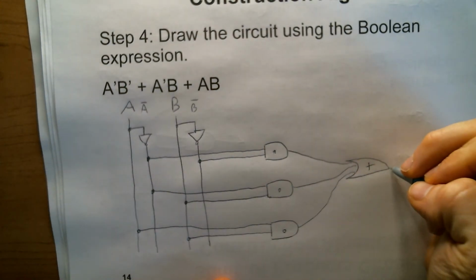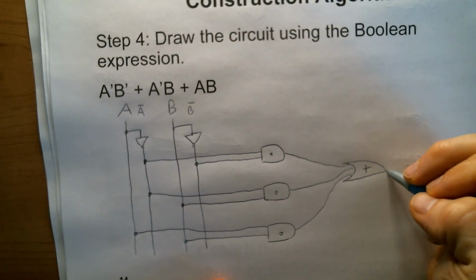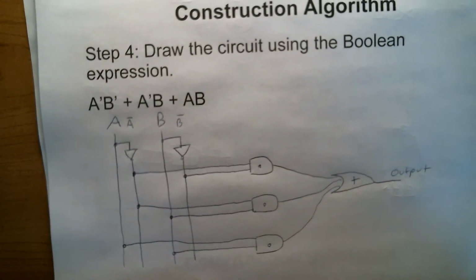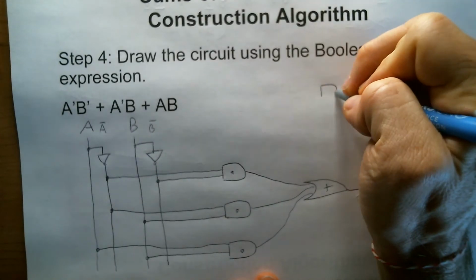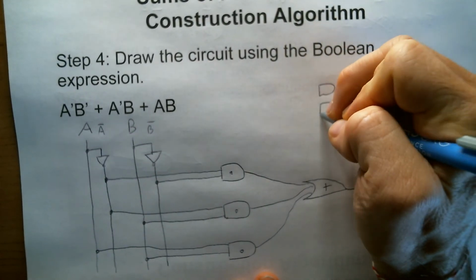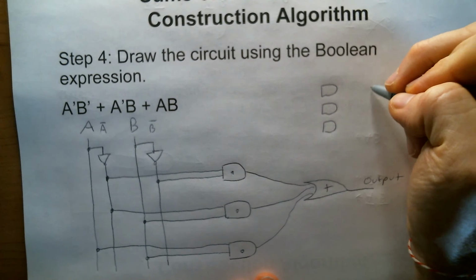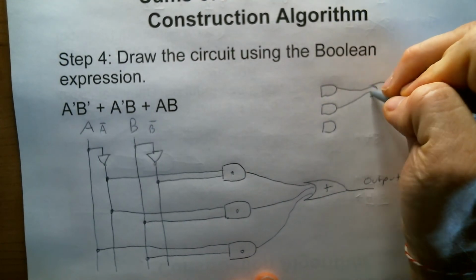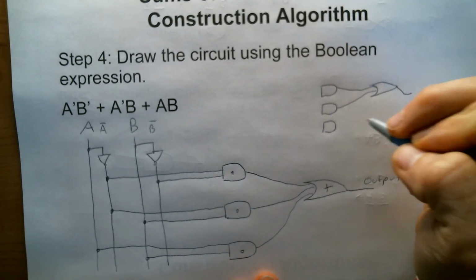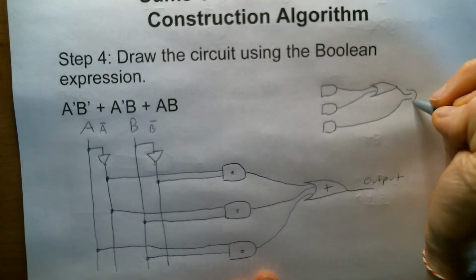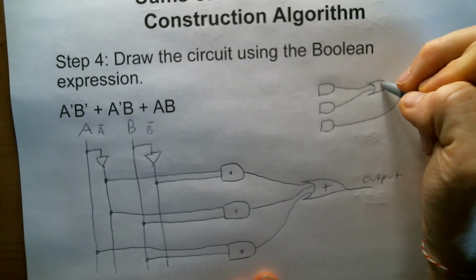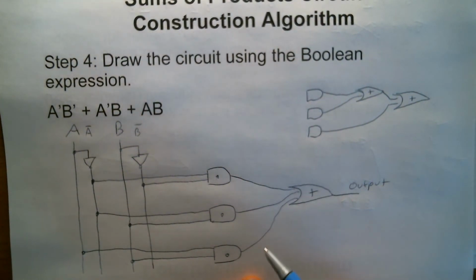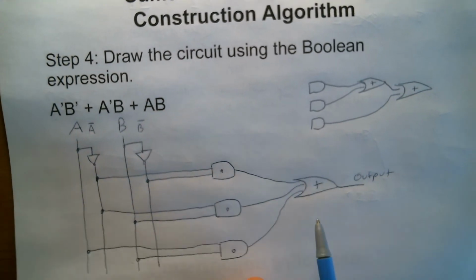A more precise way to draw this diagram would probably be to do this. So let's pretend these were your 3 AND gates. I would probably have 2 go into here, and then the output of this feed into another OR like this. Now, I'm not going to make you do that. I'm going to just let you put the 3 inputs into the OR gate here.